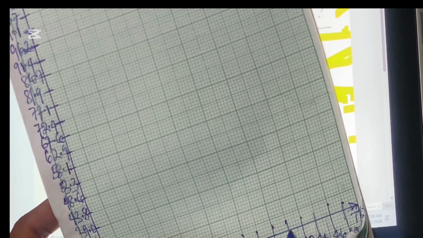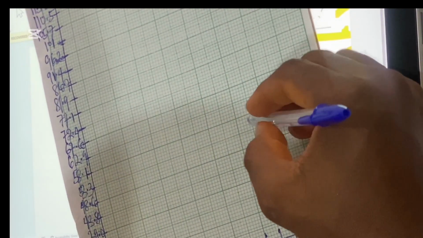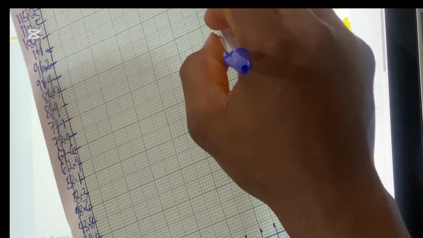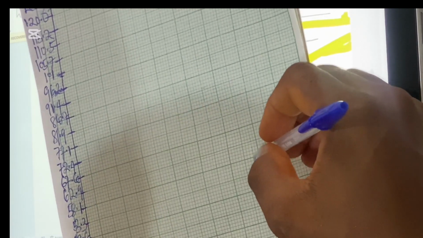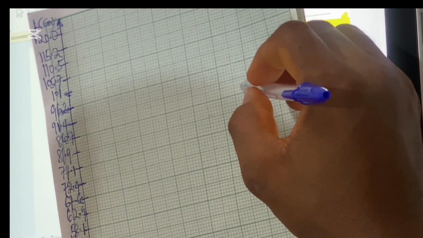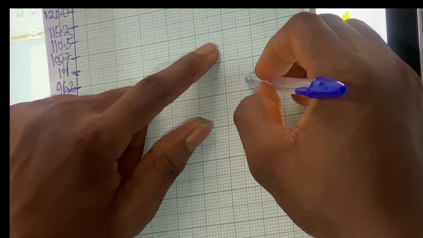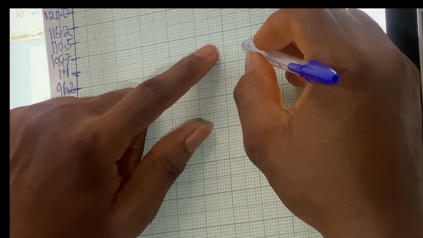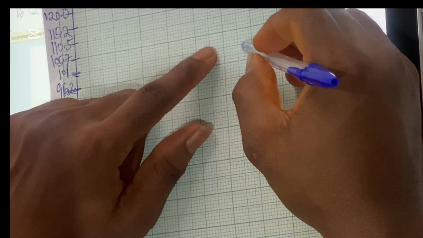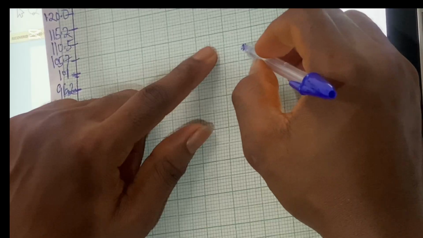So the third bar, that is 1, 2, 3, this one here. So this third bar connects with this third bar here. Please take note.